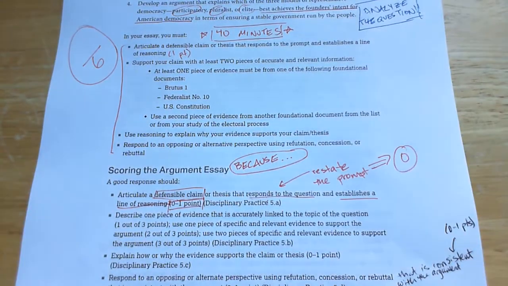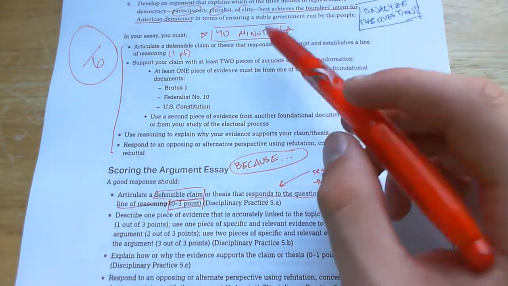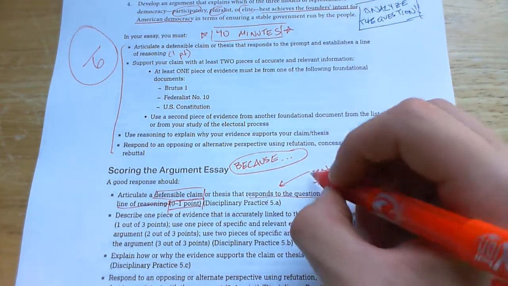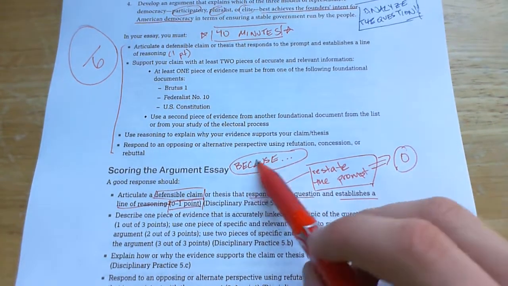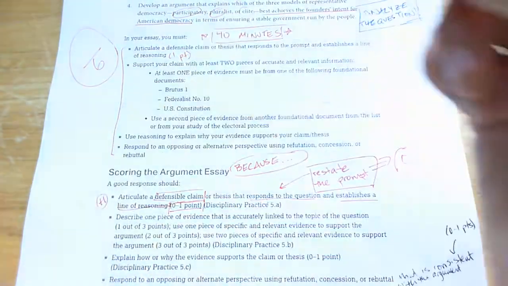So, for example, participatory democracy best achieves the founder's intent for American democracy because it allows the people to be involved in the policy-making process, or it allows the people to be involved in elections, or whatever. As long as you have that because. If you simply just have participatory democracy best achieves the founder's intent for American democracy, that's restating the prompt, and you don't get any points. Restate the prompt, and then add a because. Why are you arguing from that position? And you're going to get an easy point for your thesis.